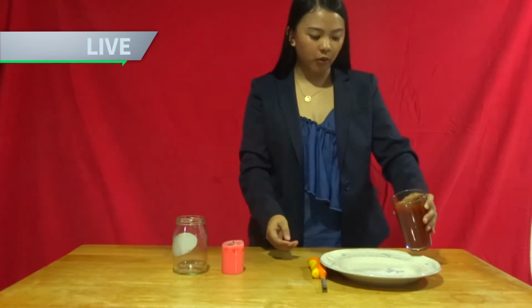The materials that we need to use for our experiment are a glass bottle, candle, food coloring with water, match or lighter, and clay. The first thing to do, add food coloring to the water, mix until consistent. Pour water onto the clay. For dramatic effect, add more.